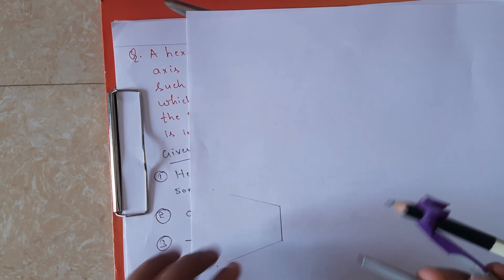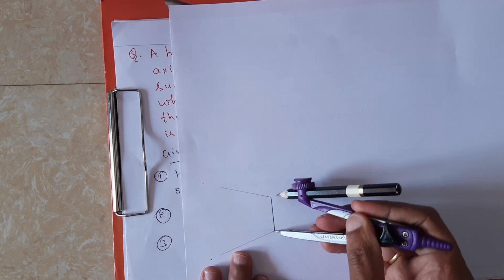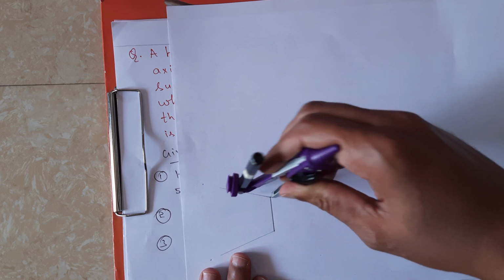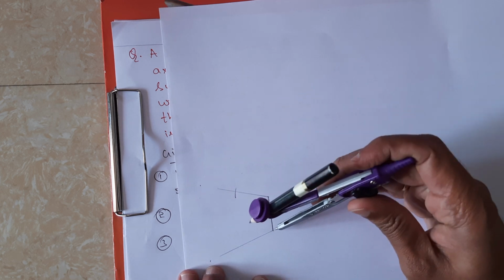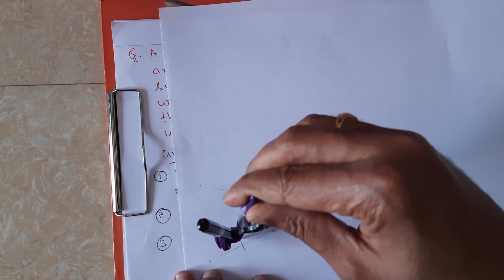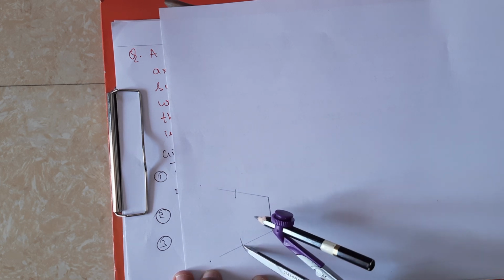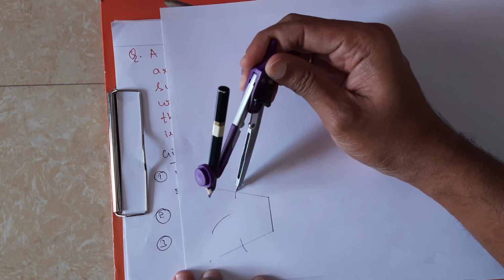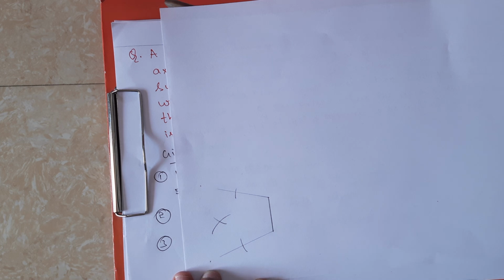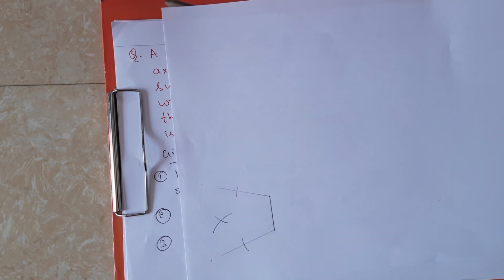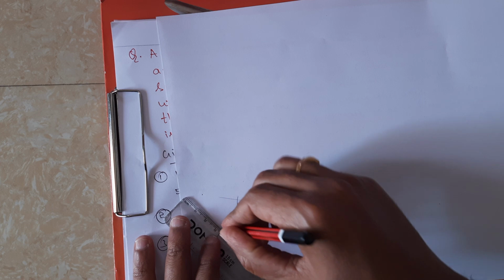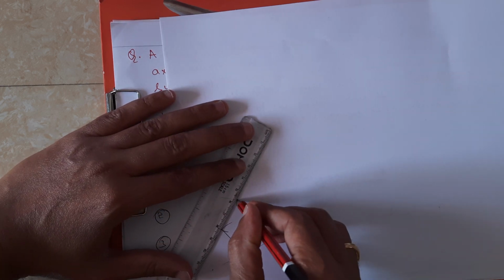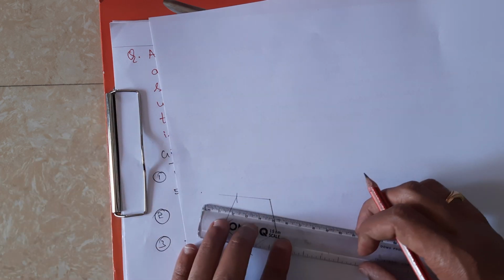With the help of a compass, take a measurement of 25 mm. With one of the corners I am going to cut an arc, and with the other corner I am going to cut an arc. Next, with this corner I am going to cut an arc like this, and from another corner I am going to fix it and cut an arc. So this is how I am going to draw the pentagon. Now I am going to join all the corners. So this is the pentagon.